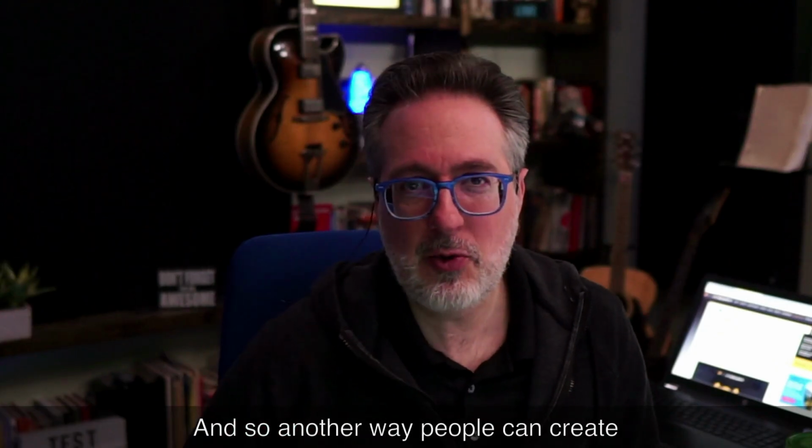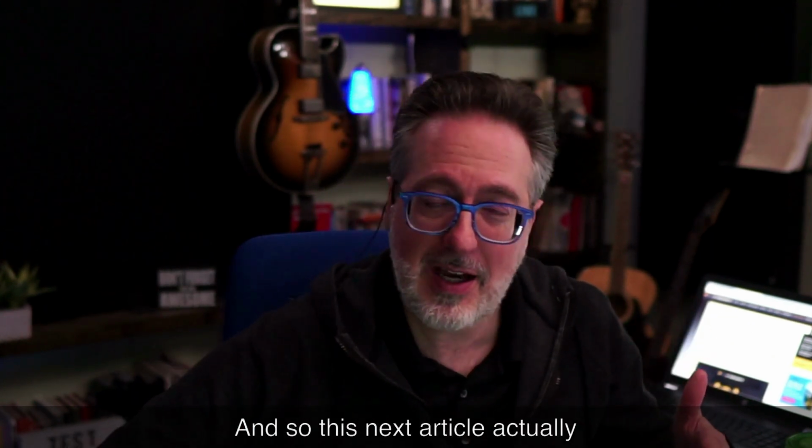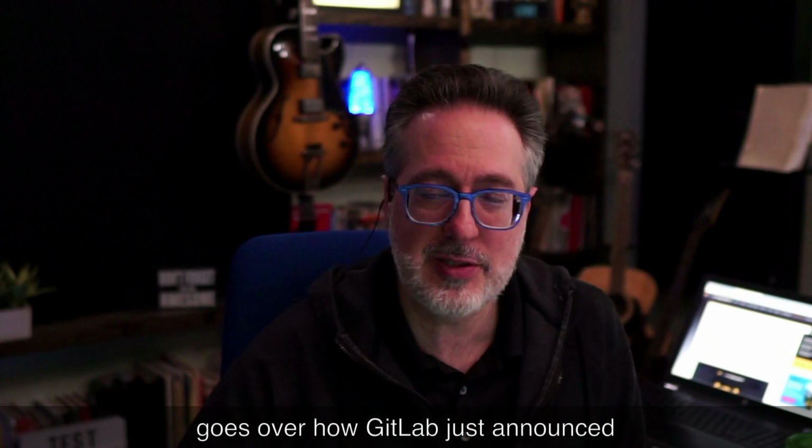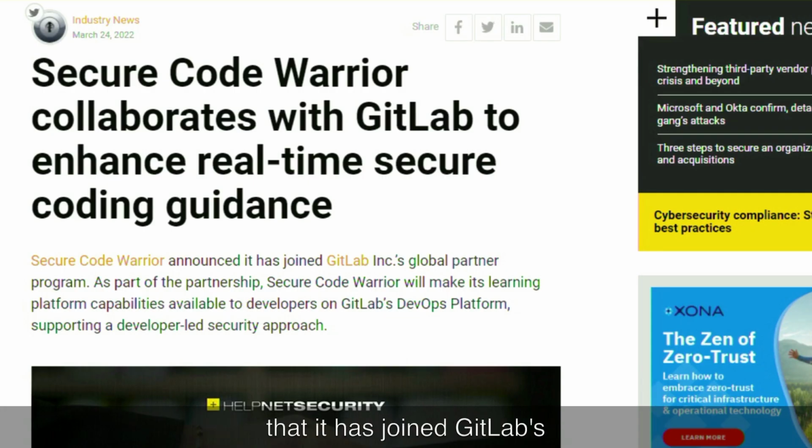And so another way people can create better secured software is actually having the developers more involved. And so this next article goes over how GitLab just announced a new partnership that does just this. Secure Code Warrior announced that it has joined GitLab's partnership program. And as part of the partnership, Secure Code Warrior will be making its learning platform capabilities available to developers on GitLab's DevOps platform, which helps support a developer-led security approach.